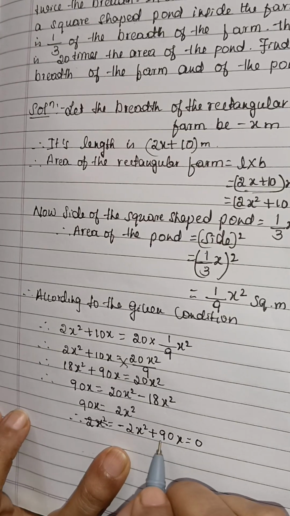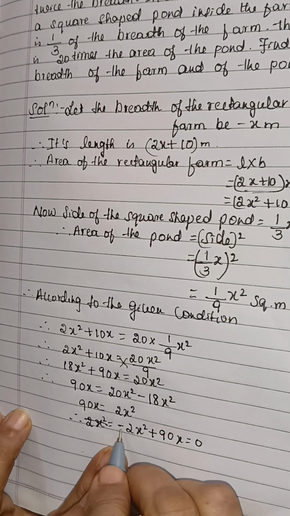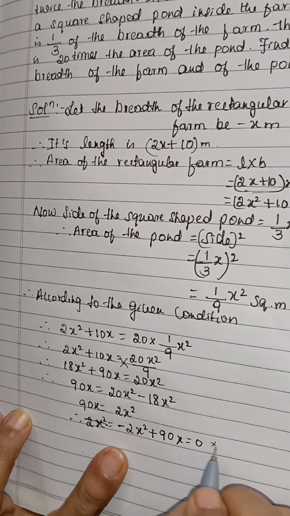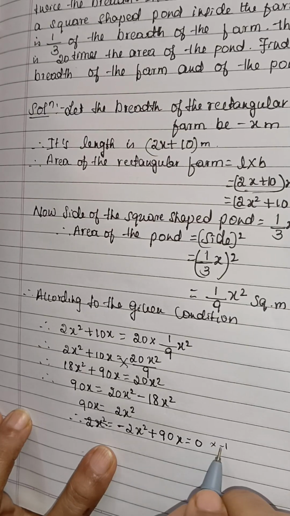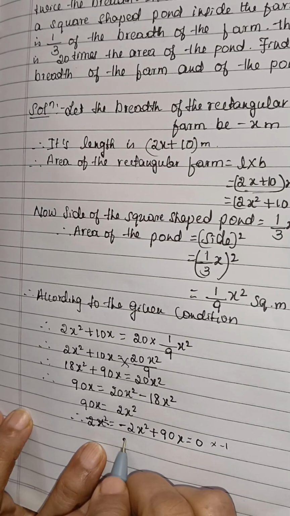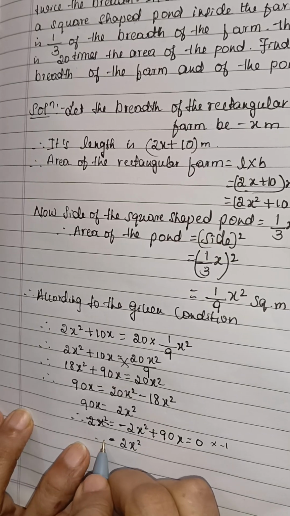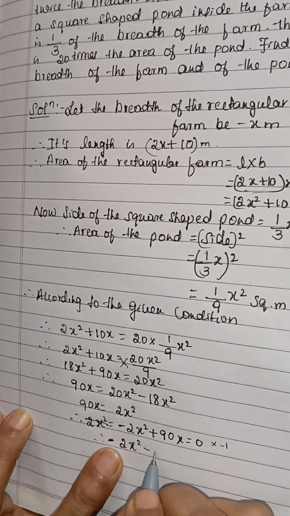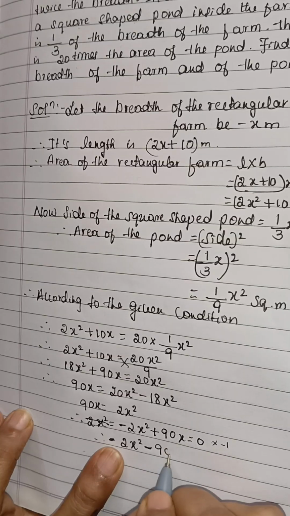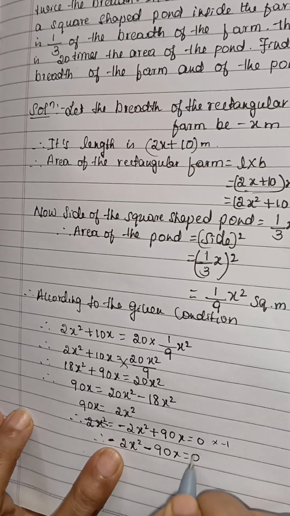So we have to multiply by minus 1 to remove this minus sign. Therefore 2x square minus 90x equal to 0.